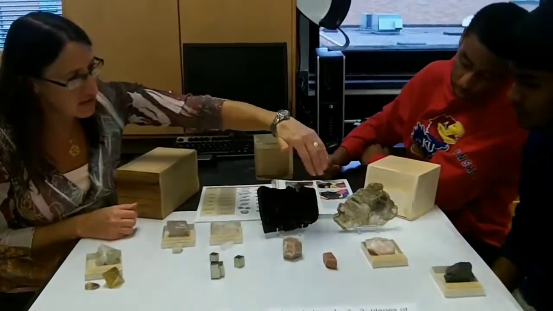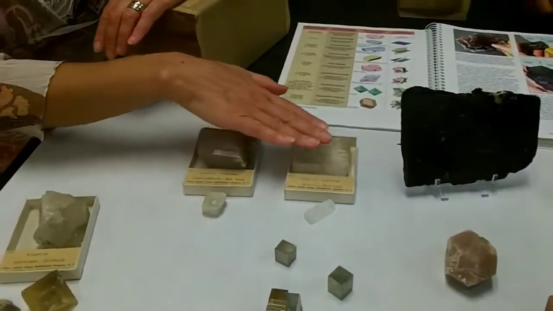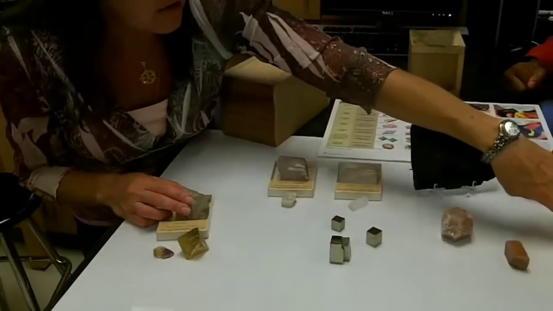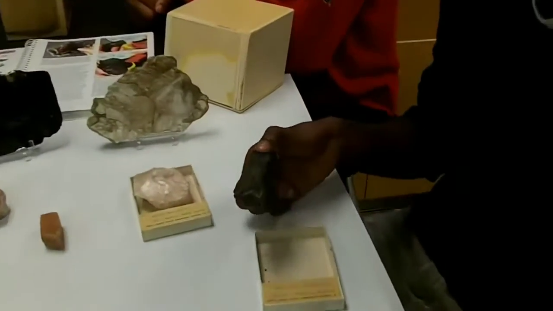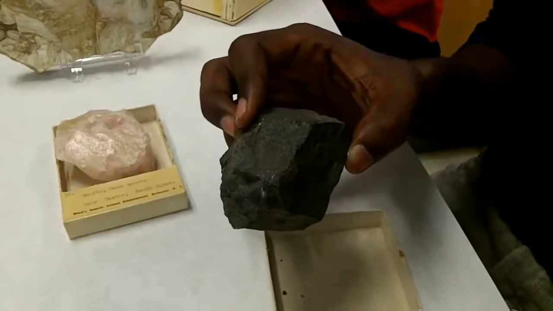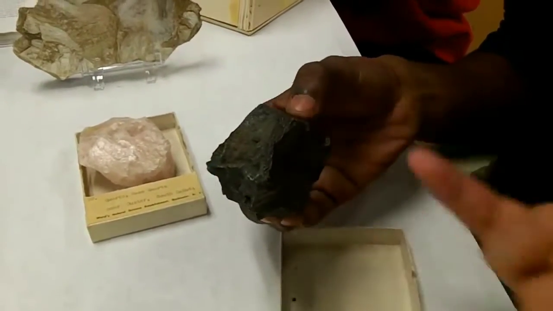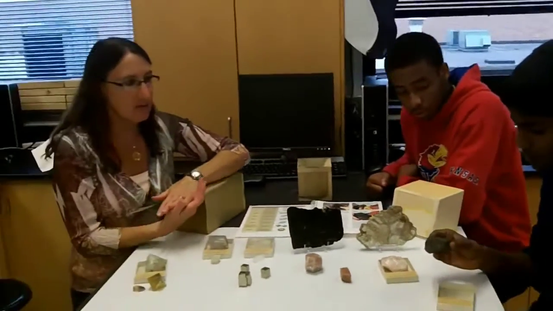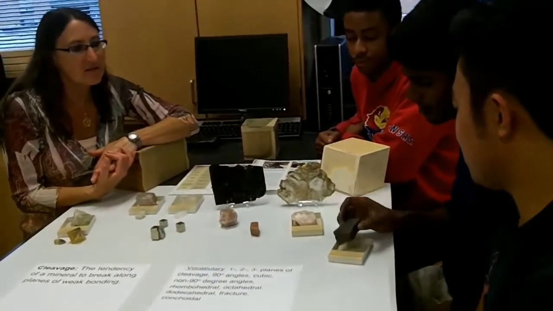So flat straight sides here, flat straight sides here, flat straight sides here. On these minerals, those are not fracture, but these are fracture. Okay, what about that one? What do you think? Does that look random or does that look regular? You see flat sides on the bottom, I see. Is it kind of flat or is it really flat and smooth? Kind of. Okay. So that's still fracture.